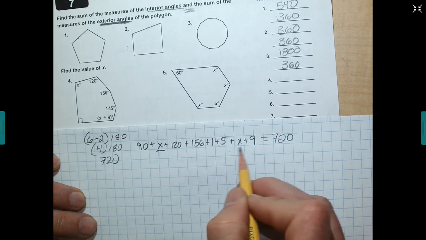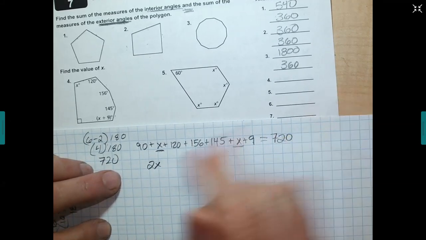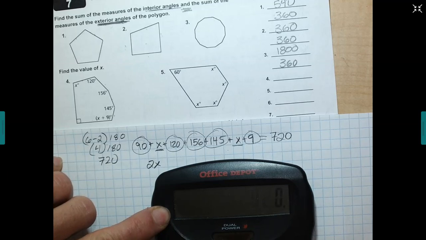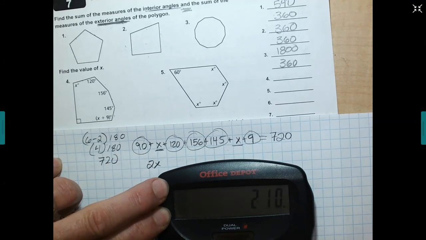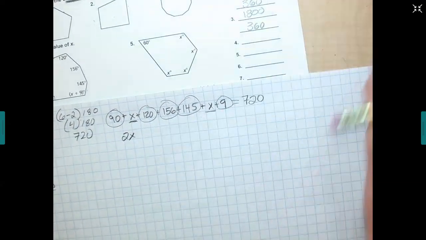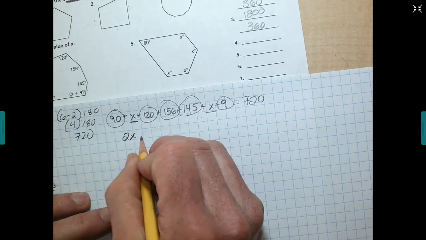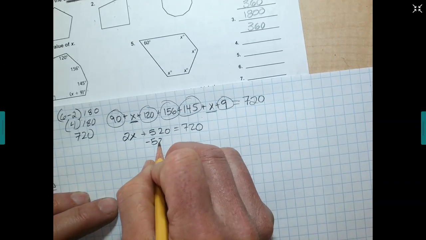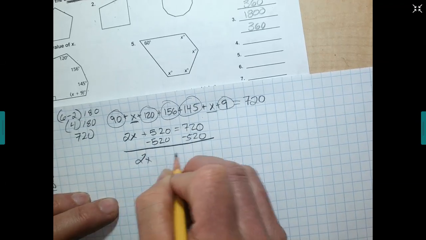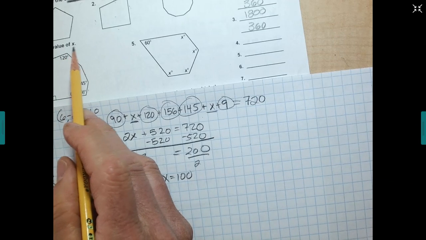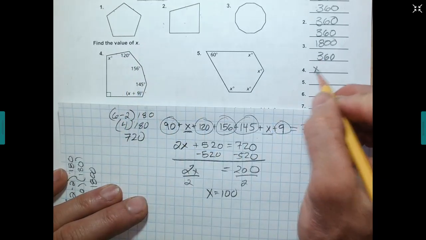So let's see where my x is. There's an x, so I have 2x. And then I'm going to add up 90, 120, 156, 145, and 9, which equals 520. Plus 520 equals 720. Minus 520, I get 2x equals 200. Divide by 2, I get x equals 100. All it wants me to do is find the value of x, so x equals 100.